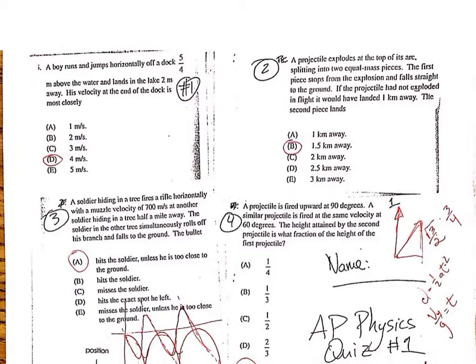So his velocity at the end of the dock is most closely, all right, so we know this is the distance that he falls, and this is the horizontal distance that he goes, and we want to know the horizontal velocity. If we were plugging into the 1/2 at squared formula, the distance fallen would be 1/2 g, which if we were using 10 for the acceleration due to gravity, half of that is 5, and then t squared. In the vertical direction, the initial velocity would be 0, and we can say that the initial position is 0.